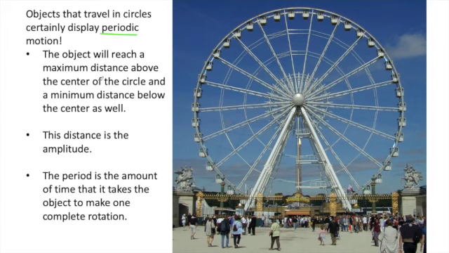The object will reach a maximum distance above the center of the circle, so there's your center. It will reach a maximum distance up here, and it will reach a minimum around there. This distance, so here to here, would be your amplitude. The period is the amount of time it takes for one complete rotation.